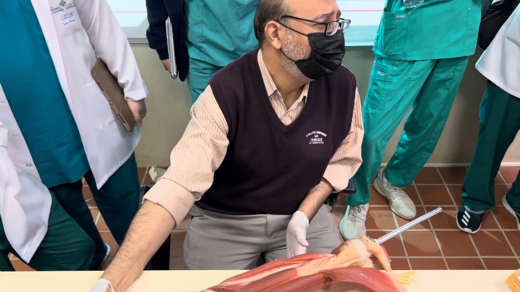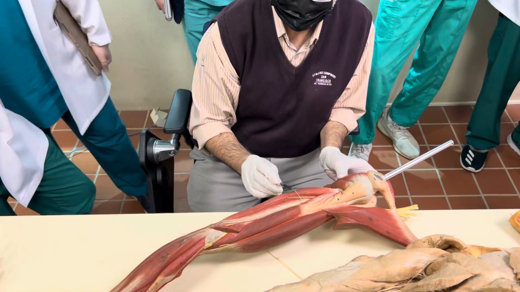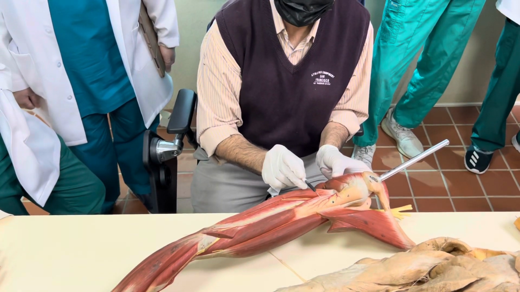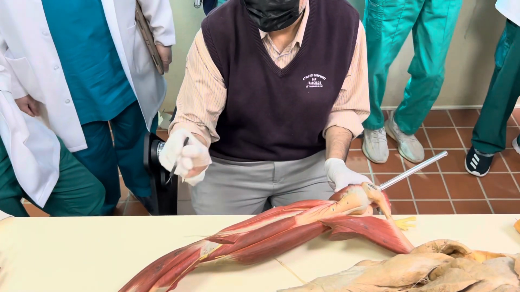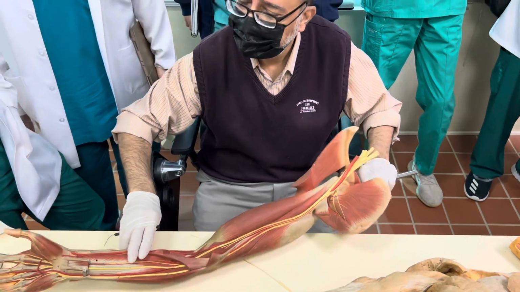Am I with you? Can you point at that again? Yes, here. See this one. Okay. This is anastomosis, some degree of anastomosis around the shoulder, and you know the details. Any questions from here? No?